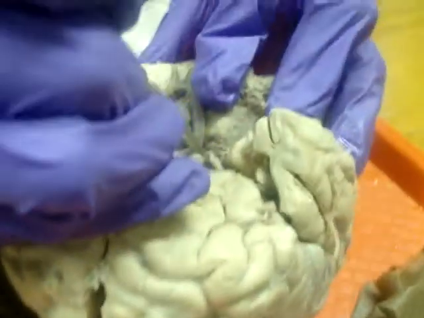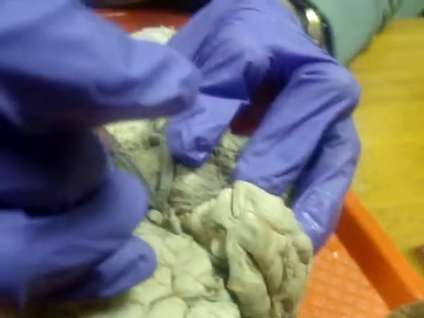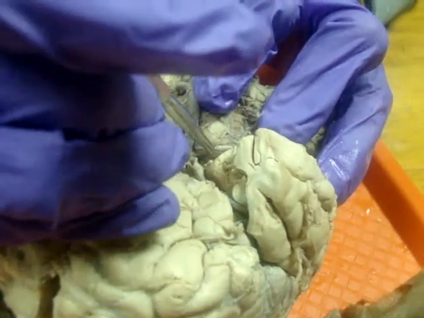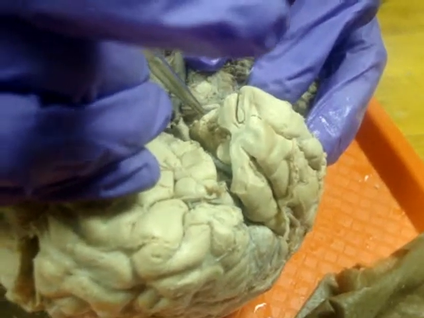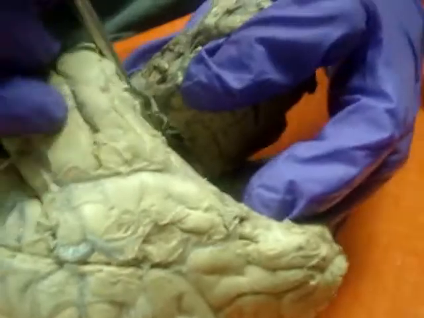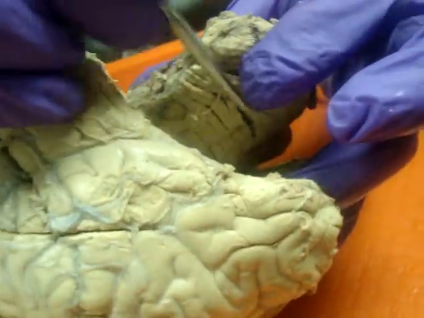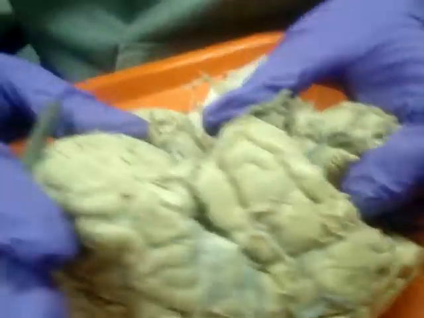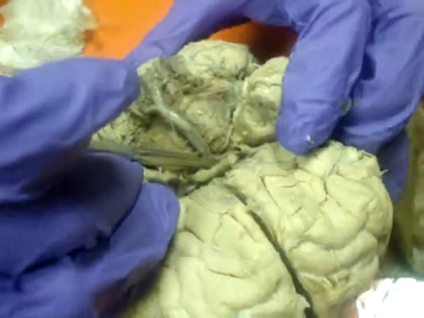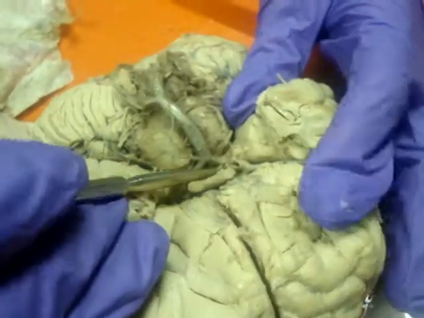Exactly. So you see over here, it actually looks like two arteries. They bifurcated early over here, but you have your superior cerebellar artery right there. You guys see that? Right? And if I peel this back over here and I look, you see the superior cerebellar artery is running on the superior surface of the cerebellum. Right? All right. So the superior cerebellar artery, and then what's the next one up?